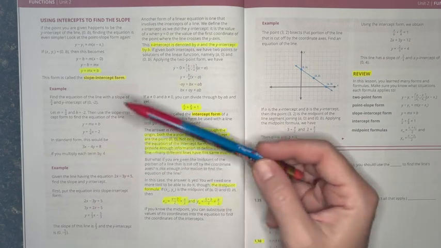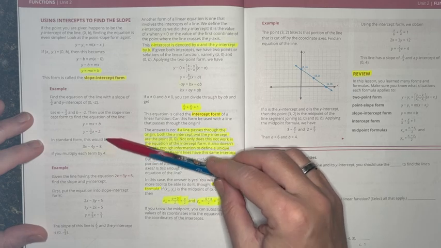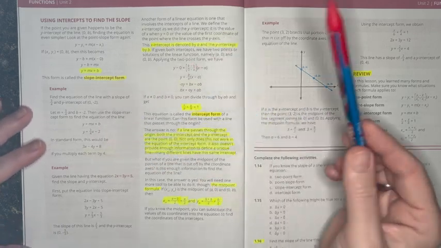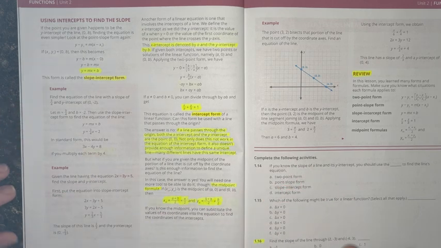Then they changed it to standard form by multiplying every term by 4. Remember, with standard form, we don't want fractions. And then we also want our x and y on the same side of the equal sign. So that's what they did.